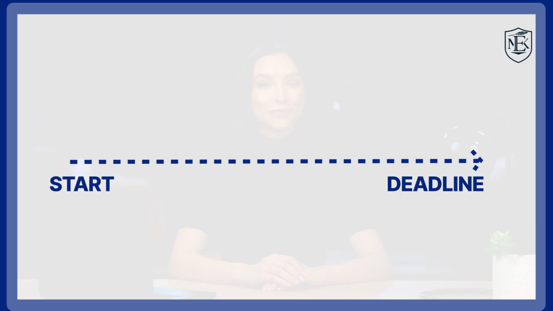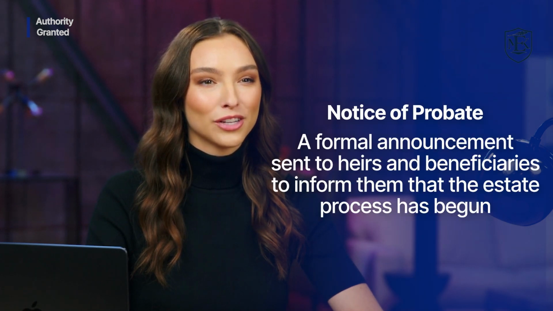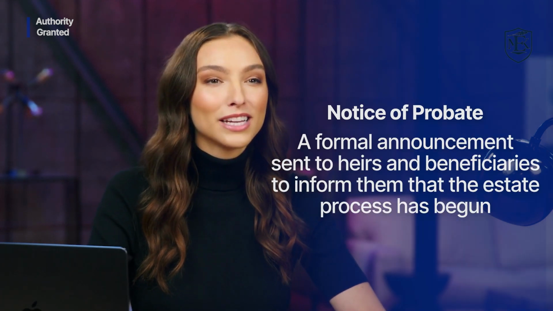Third is handling obligations. Before any heirs receive their inheritance, the estate must settle its accounts. This includes paying for funeral expenses, settling valid claims from creditors, and filing final tax returns. There are often strict deadlines here. For example, in many states, a written notice of probate must be sent to all heirs and beneficiaries within 30 days of the representative being appointed.